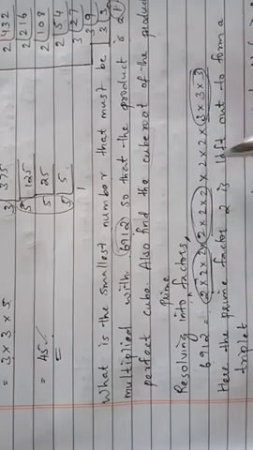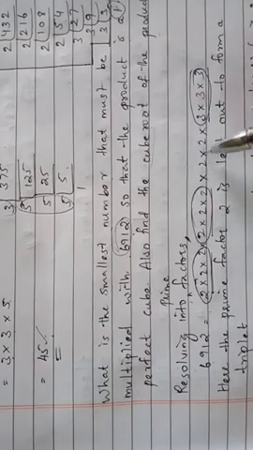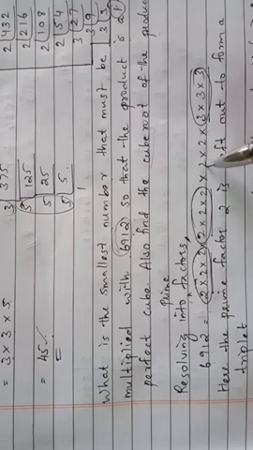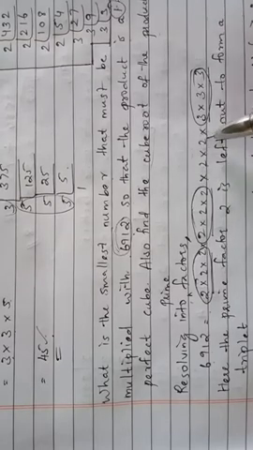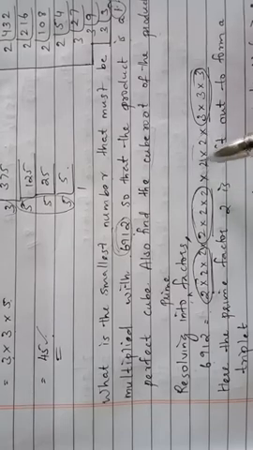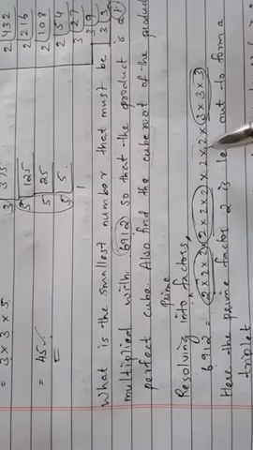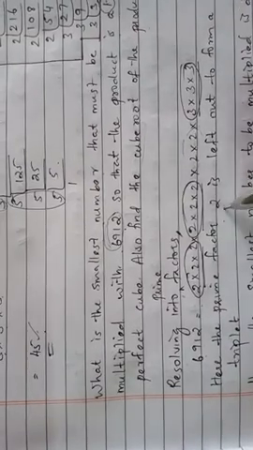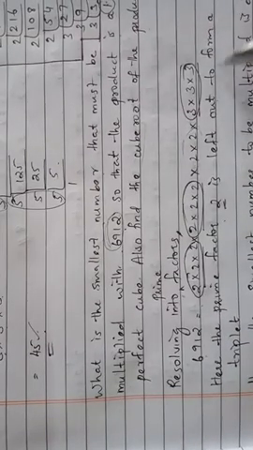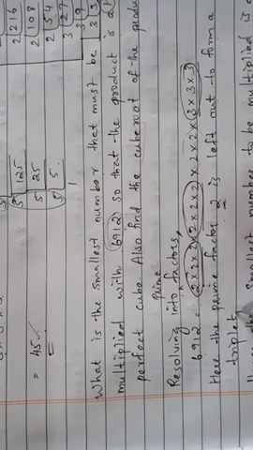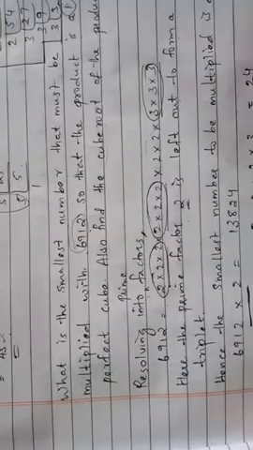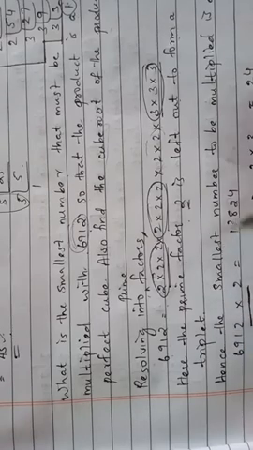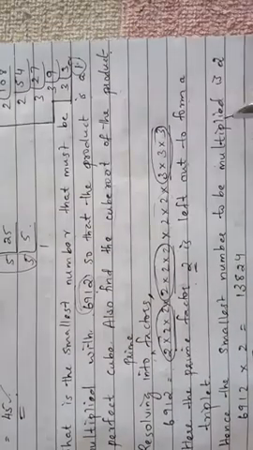Here we can see that to form a triplet, one more 2 is needed. Here we have only two 2s and one more 2 is needed to form a triplet. So one 2 is left out. So here the prime factor 2 is left out to form a triplet. We need one more 2. So we can say that the smallest number to be multiplied is 2.